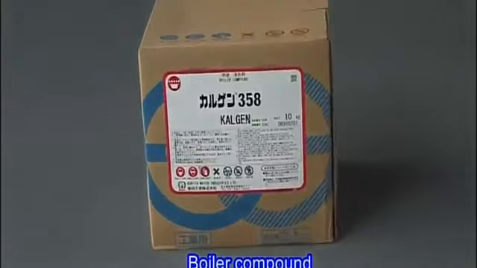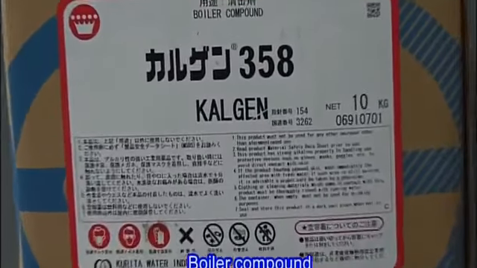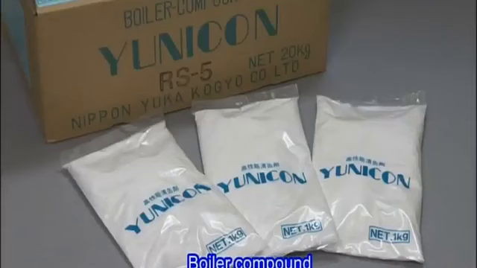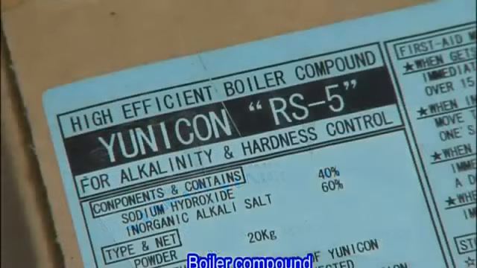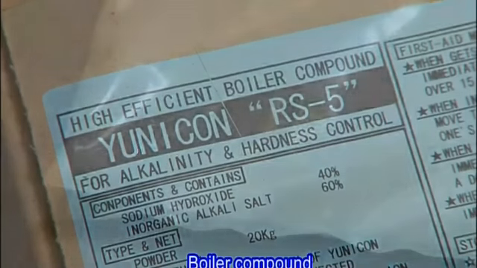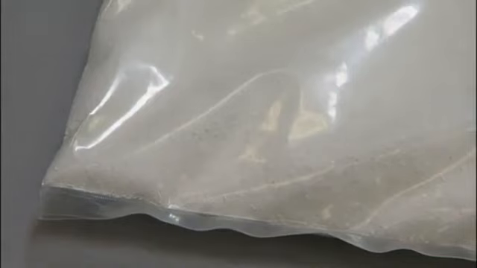Boiler compounds are used for preventing adhesion of scale to the heat transfer surface, preventing corrosion by properly controlling boiler water pH, and preventing scaling by making sludge in boiler water buoyant.